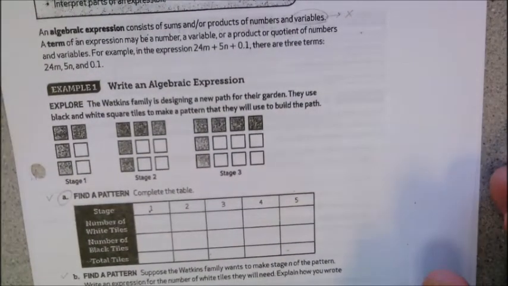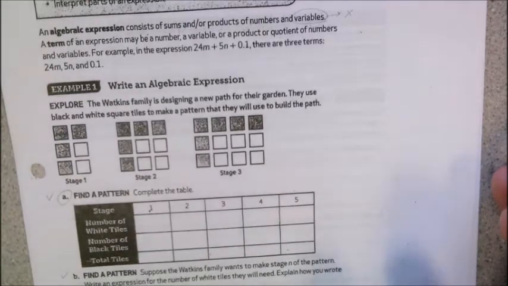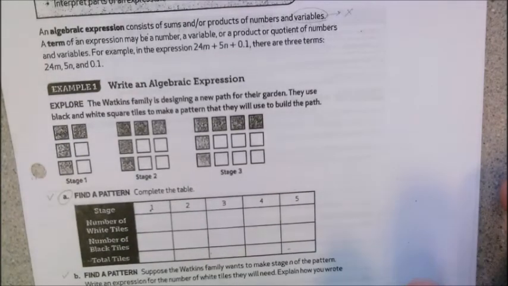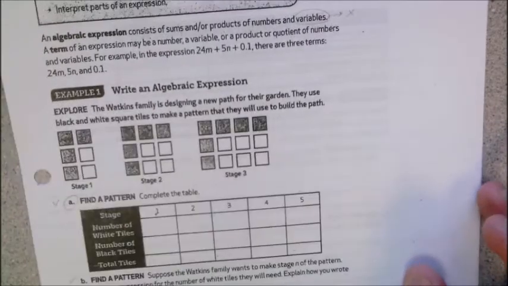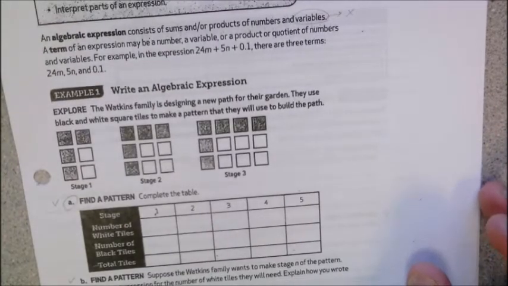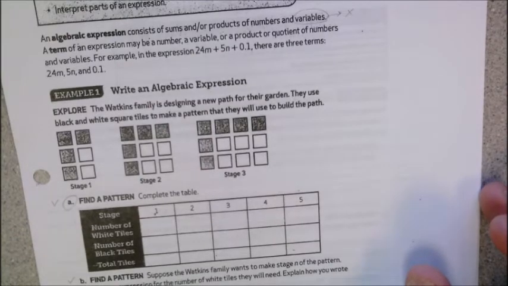X could be the number of French fries that you ate the other night, or the number of gallons that you had to pump into your parents' car, okay? So yeah, X is a variable, A is a variable, B is a variable. Anything that represents something else is considered a variable.